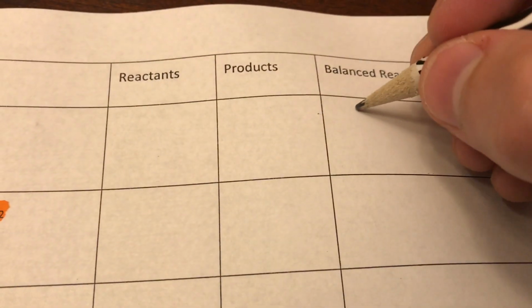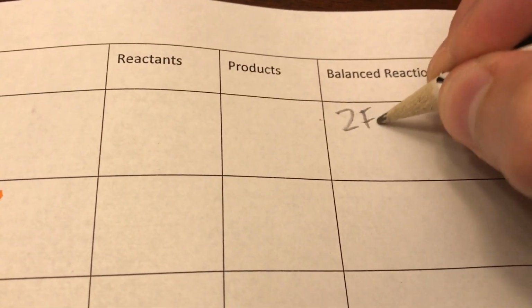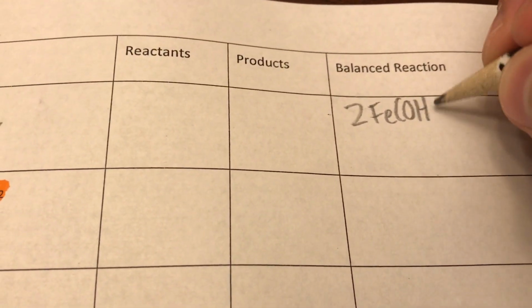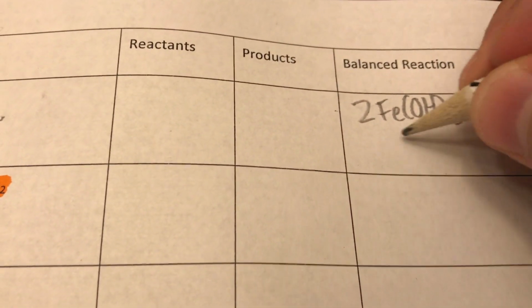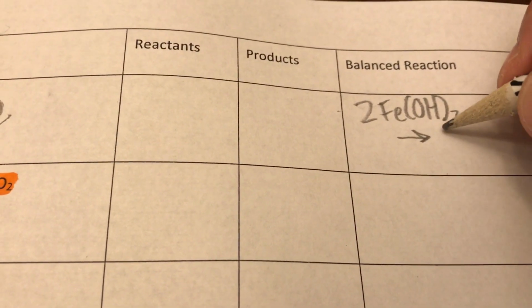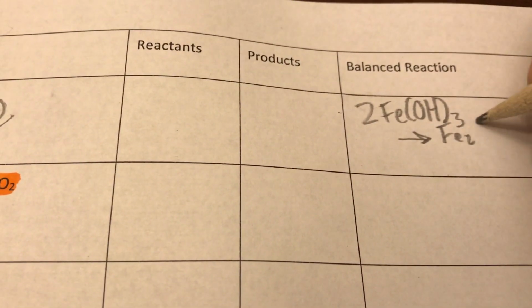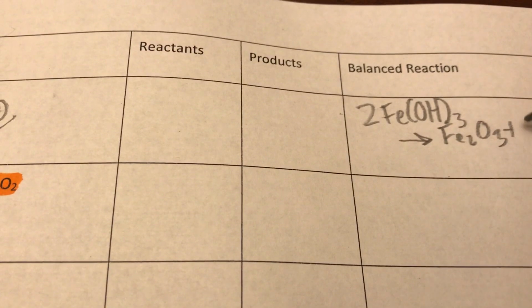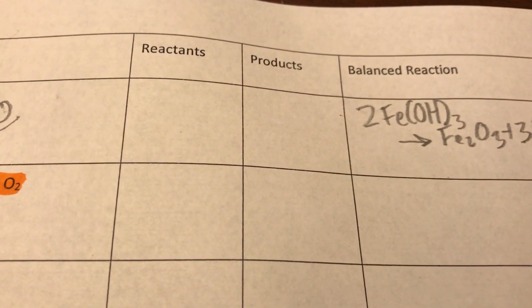So the balanced reaction then would be 2 Fe(OH)3 goes to Fe2O3 plus 3 H2O.